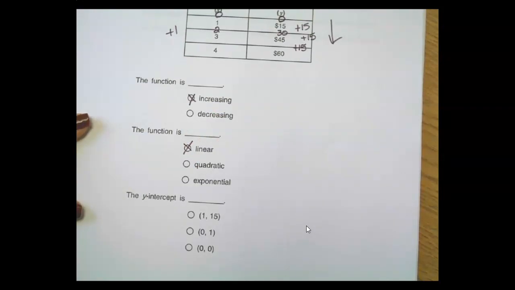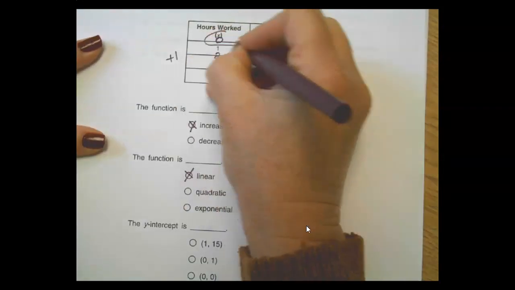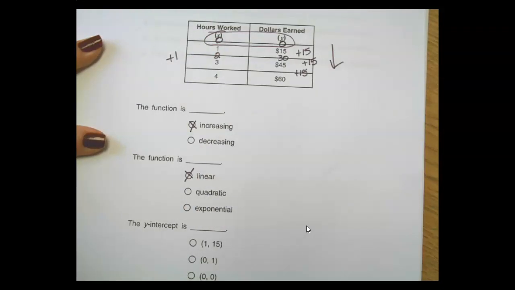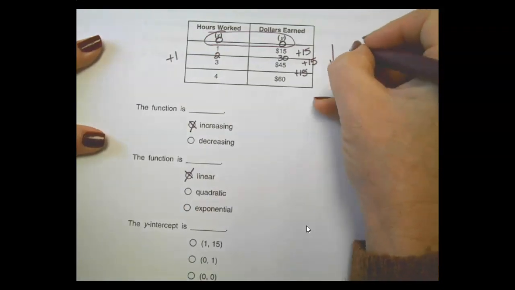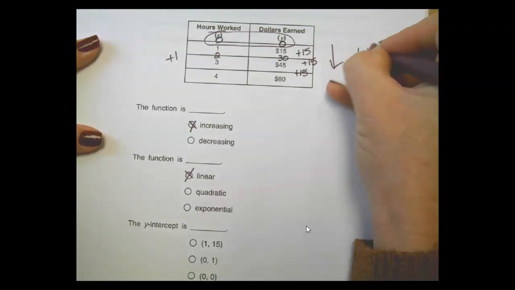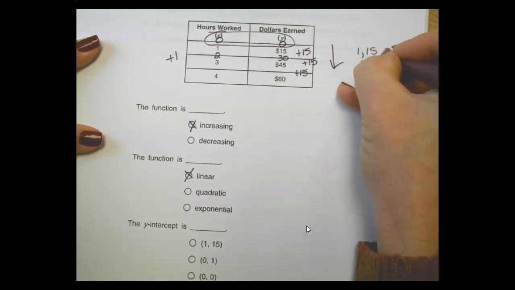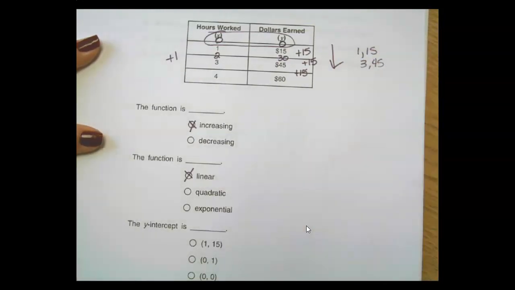My y-intercept is when x equals 0. You could graph these points if you wanted to on your graphing paper. So 1, 15, 3, 45, and then graphed it with your straight edge, and you should have gotten 0, 0, or see it here.